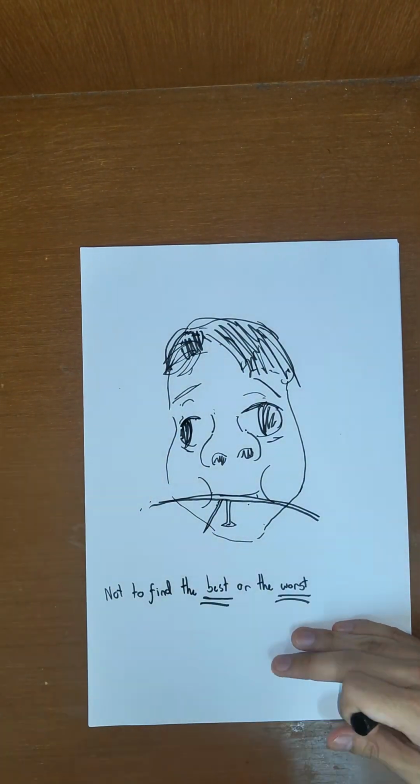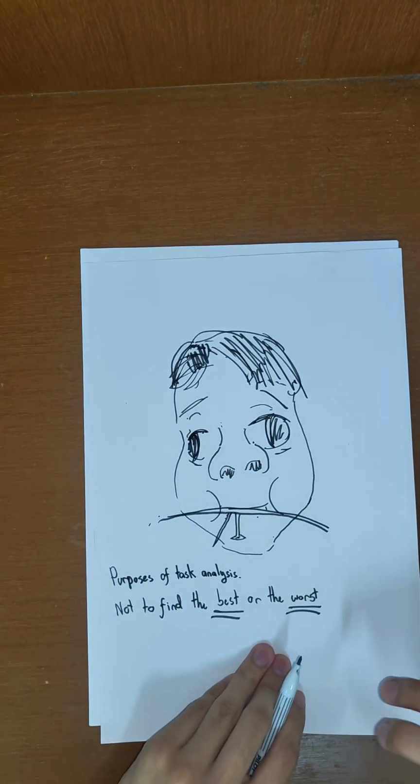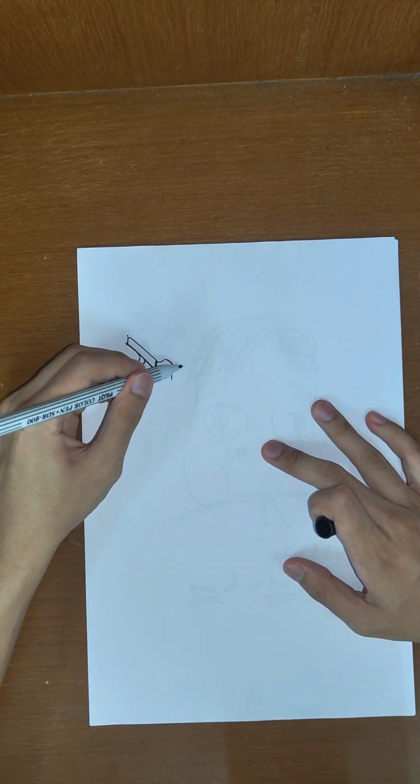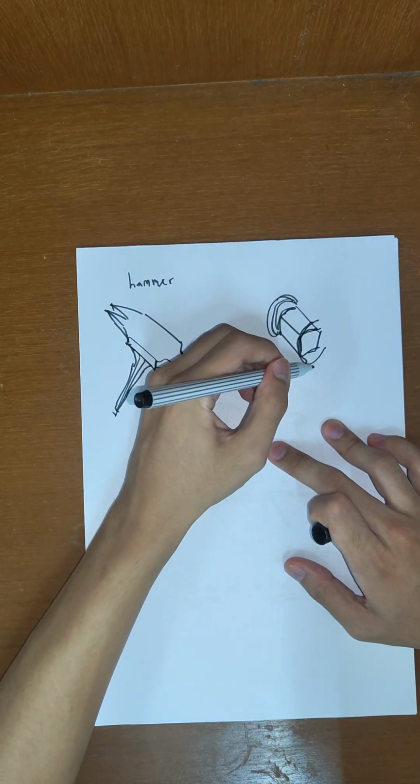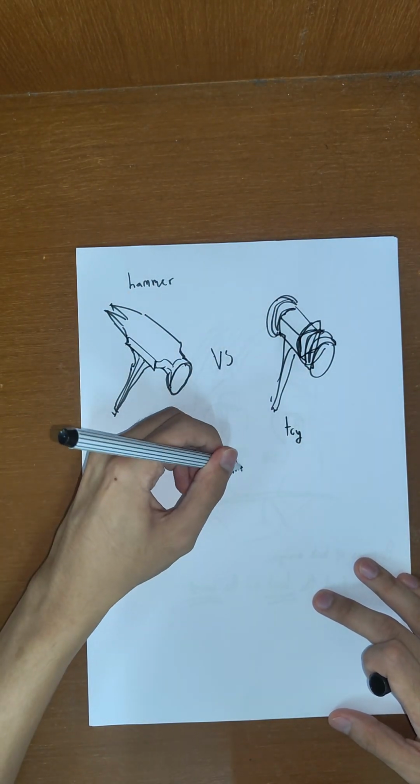The purpose of task analysis isn't to focus on what someone can do, but to figure out how to make it work for them. And that's exactly why a toy hammer is made of soft, fluffy plastic instead of heavy metal.